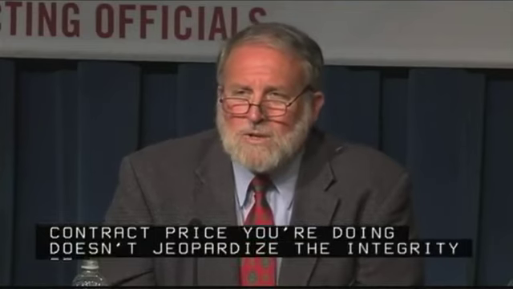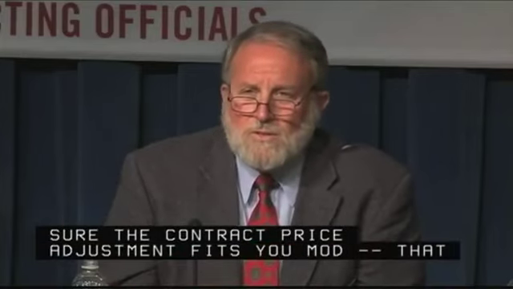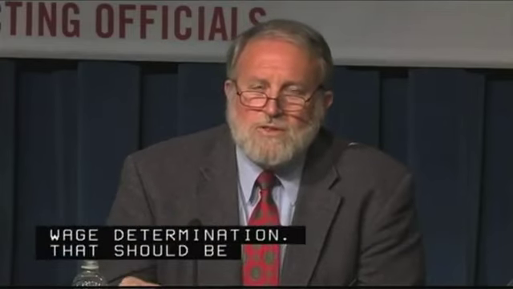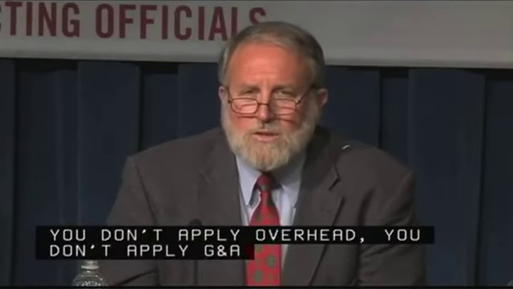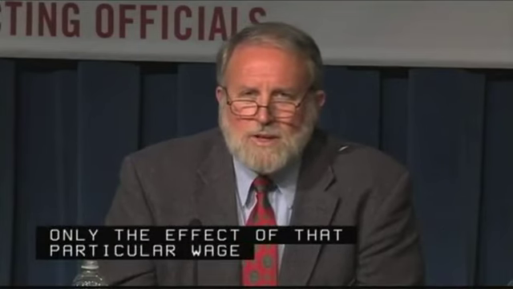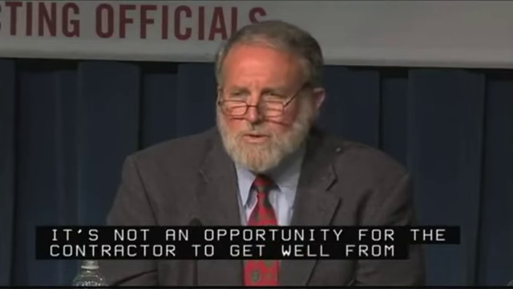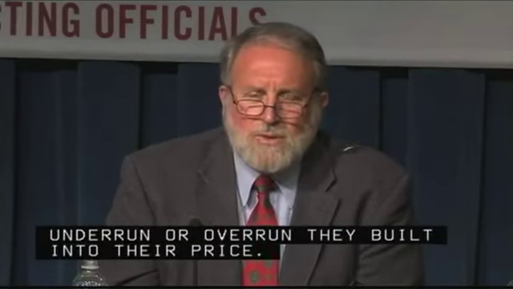In addition, you want to make sure that the contract price adjustment that you mod the contract with is only for the effect of that new wage determination, and that should be wages and certain fringe benefits only. You don't apply overhead, you don't apply G&A, you don't apply fee or profit. It's only the effect of that particular wage determination. So it's not an opportunity for the contractor to get well from some underrun or overrun that they had built into their price. So those are the two things I recommend you watch for.